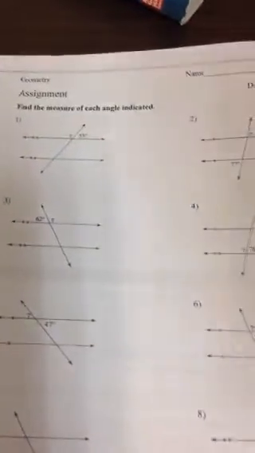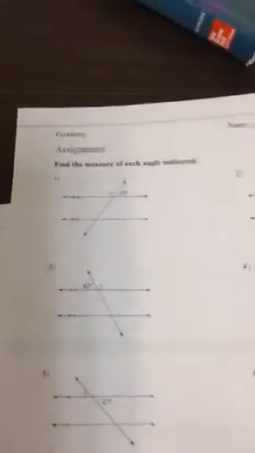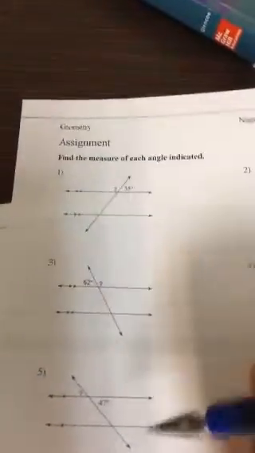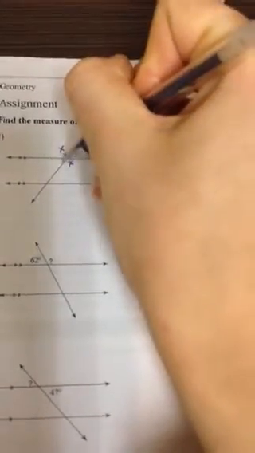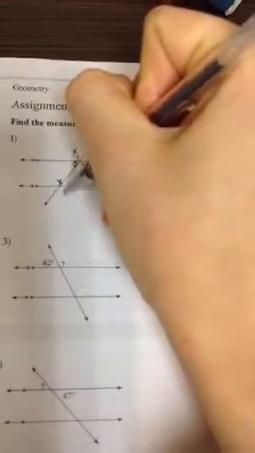Okay, so the first part of ELT, we are reviewing transversals. So when a transversal cuts through parallel lines, a lot of crazy things happen with our angles. So, like I told you all before, make your X's and O's. So all X's have the same angle. All O's have the same angle.